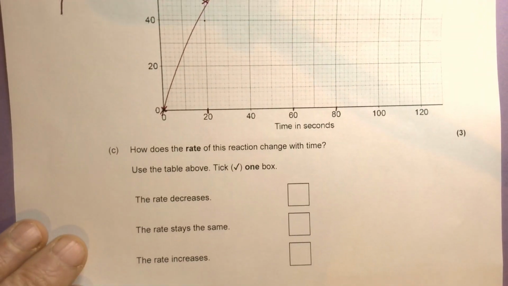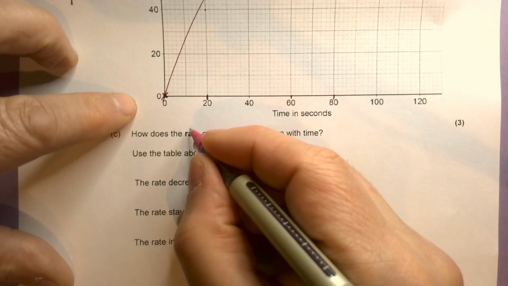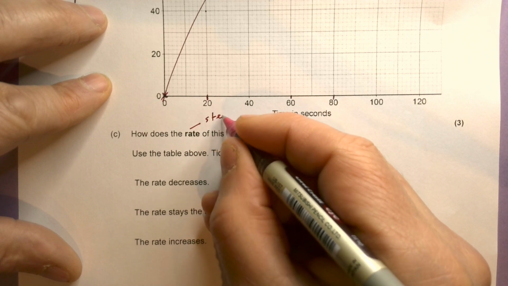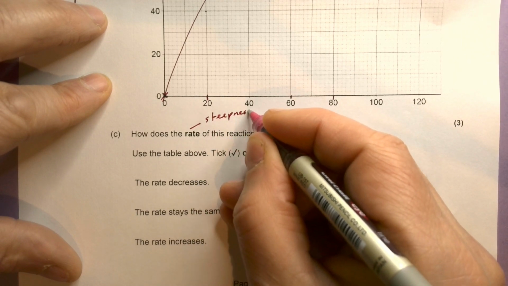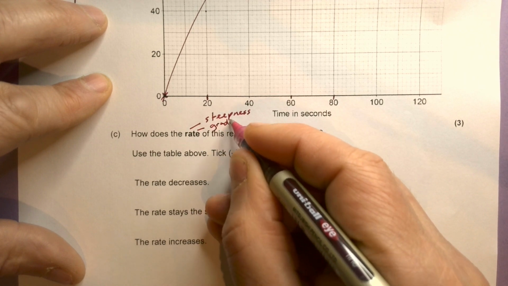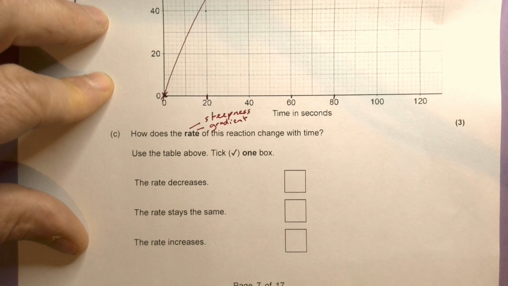Right, how does the rate of this reaction change with time? So when we see rate, what we always think of is rate is related to steepness and gradient. Rate, steepness and gradient are really the same, they all mean the same thing. So how does the steepness change with time?